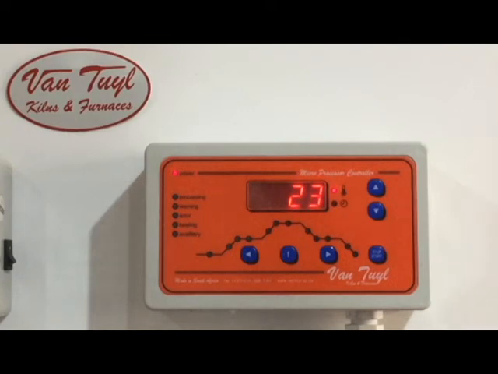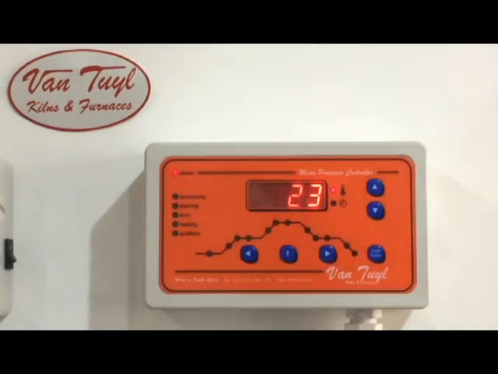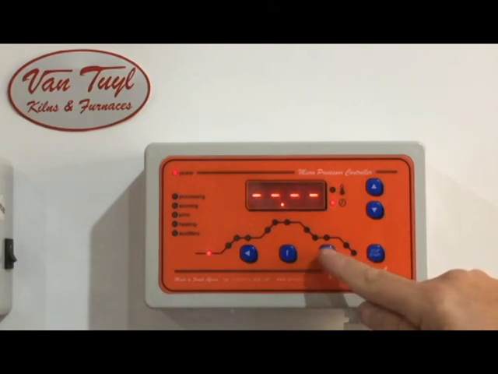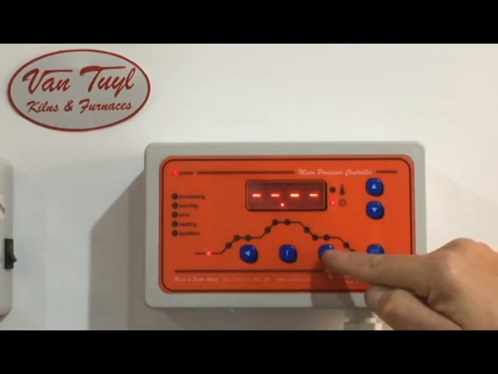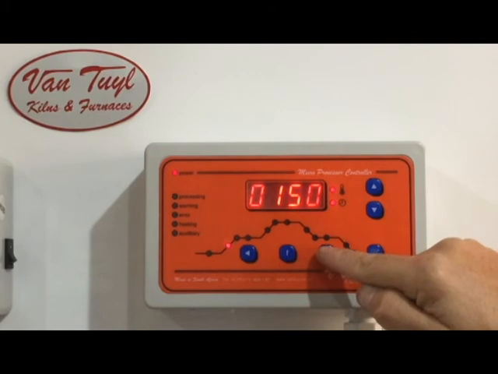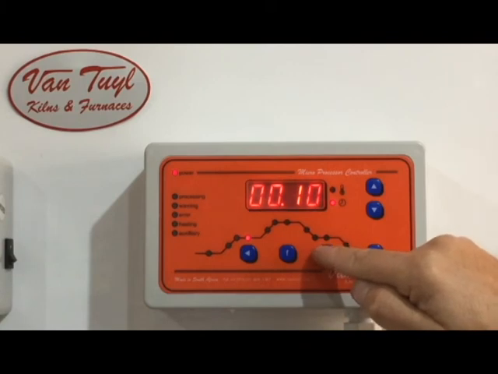In this particular instance, the temperature is sitting at 23 degrees, which is normal room temperature. We are now going to just confirm that the program that we have set is the program that we wish to run. We will go to the first step, which is the delay. There is no delay. First ramp will be at 150 degrees. We will go to 300 degrees. We will sit there for 10 minutes.